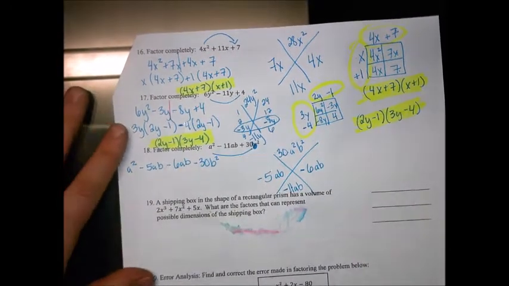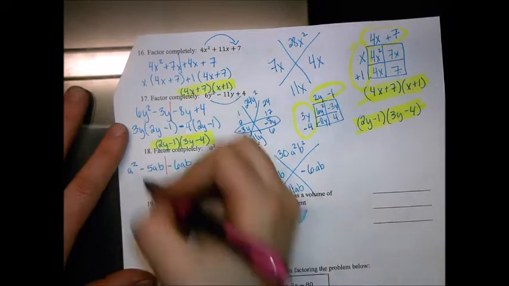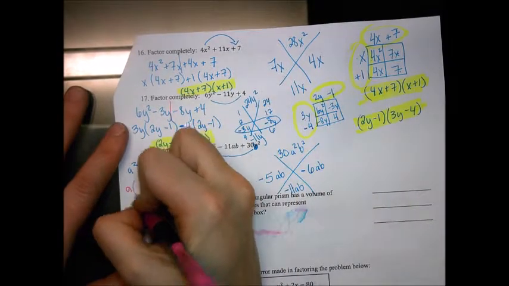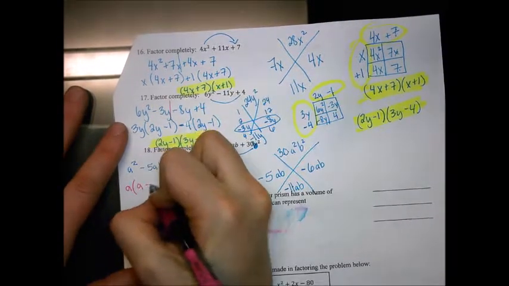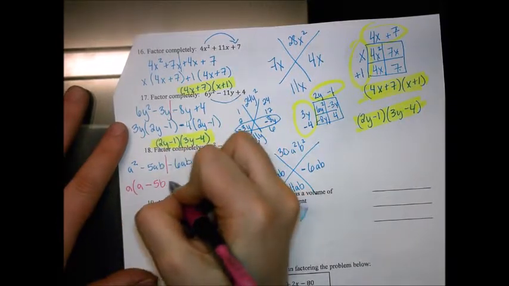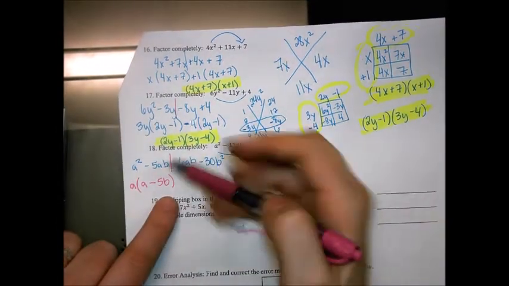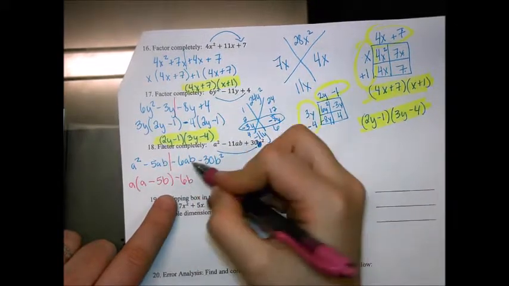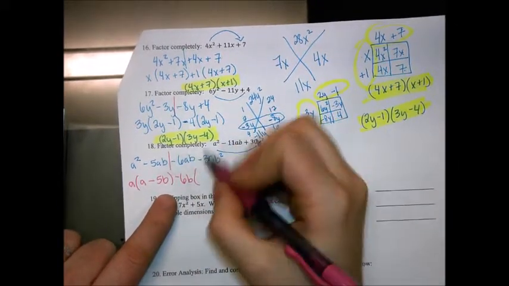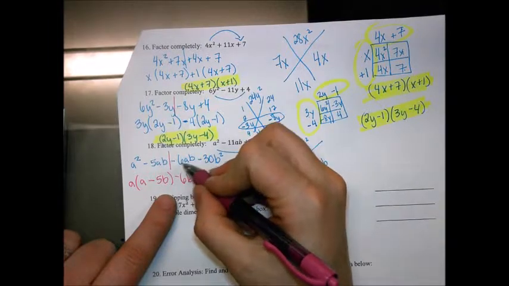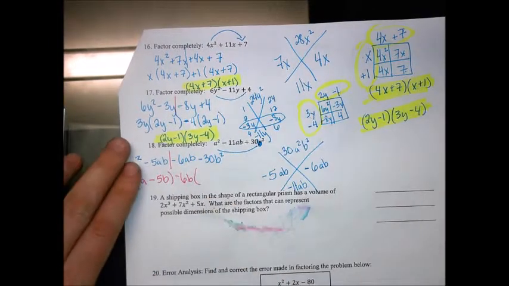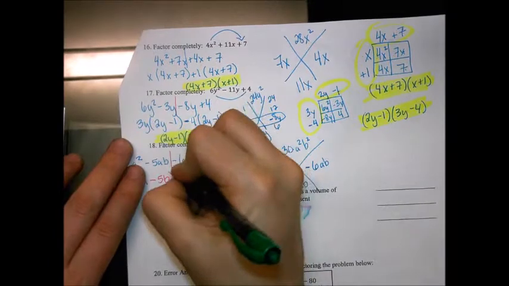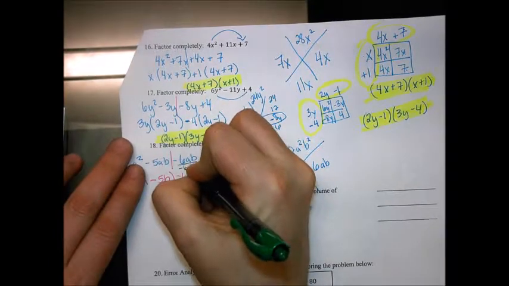You're going to split. Greatest common factor here is a, and I'm left with a minus 5b. Greatest common factor here is negative 6b, because they each have a b, and I'm left with, well, let's check, because sometimes it's hard to see. I divide by negative 6b.